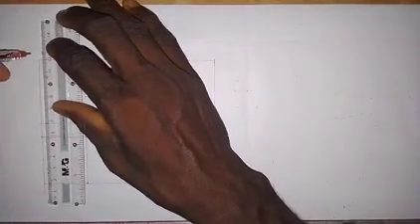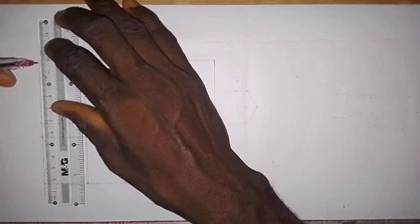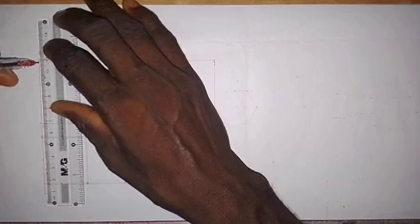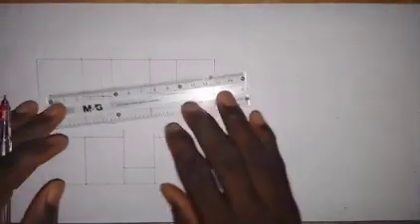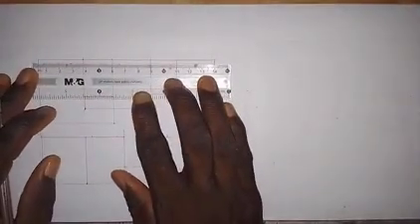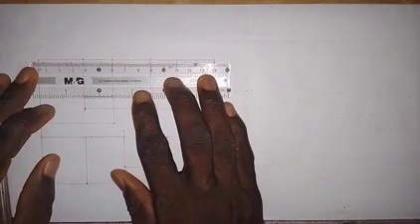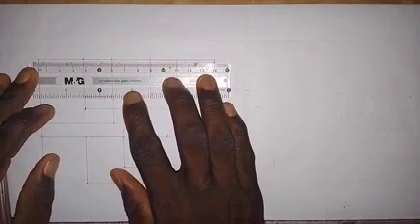Then I will come to this end and take a measurement of 2 millimeters. We are taking it inward, not outward. As I said, every line that we have drawn here is meant for the external edge of the wall. So you take note of that. Don't take it outside, you take it inside. Now I'm going to draw a horizontal line joining these 2 points together.